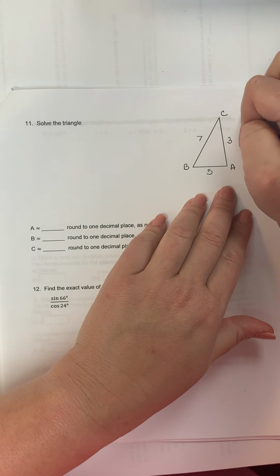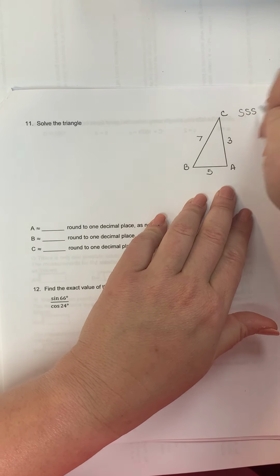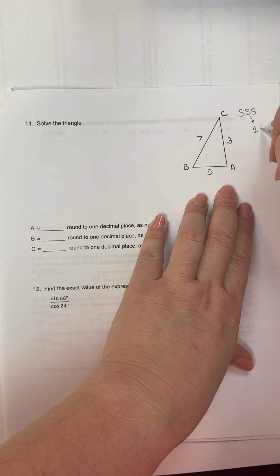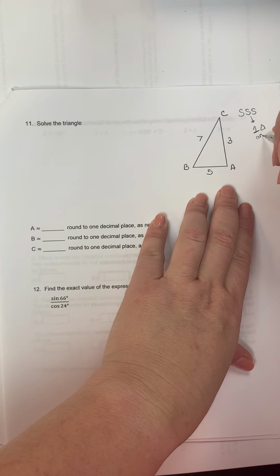Okay, here we go. Number 11. All right, so we have this little triangle here. We have all the sides. We don't have any angles. So because it is a side, side, side, I do know this means I have one triangle. So that's exciting. At least I don't have to worry about the two or the none, right?